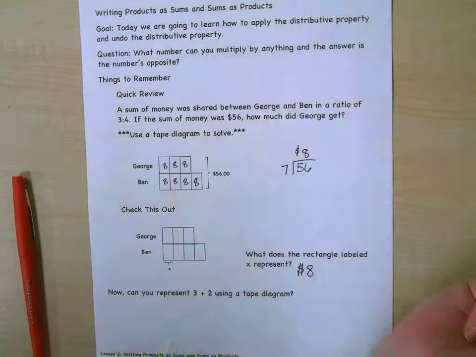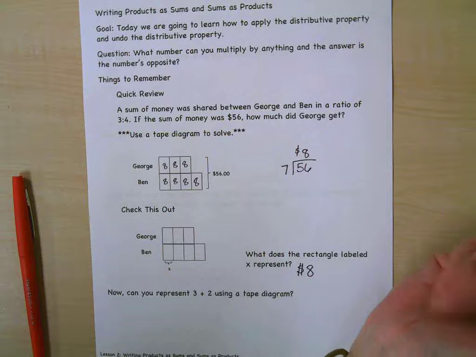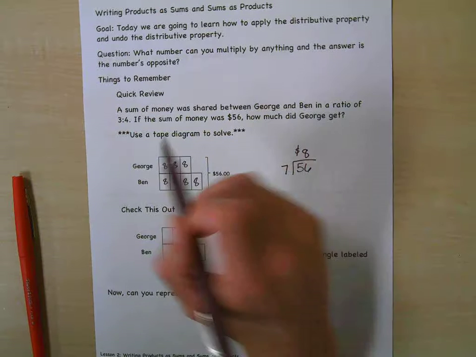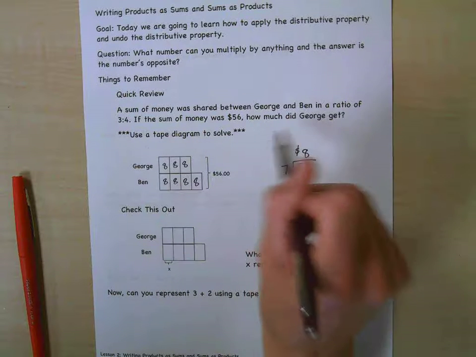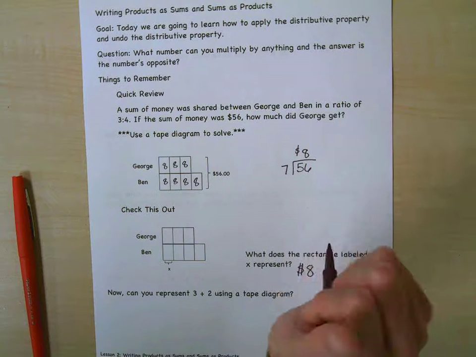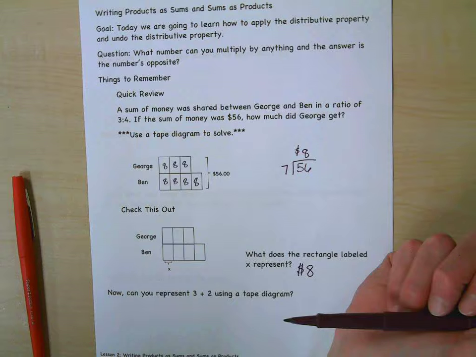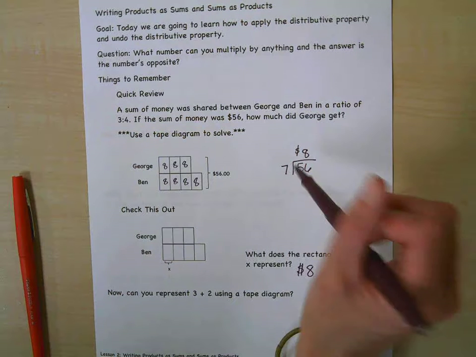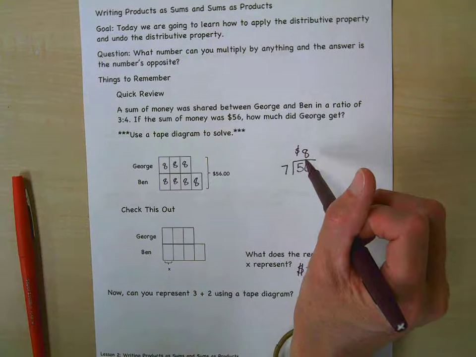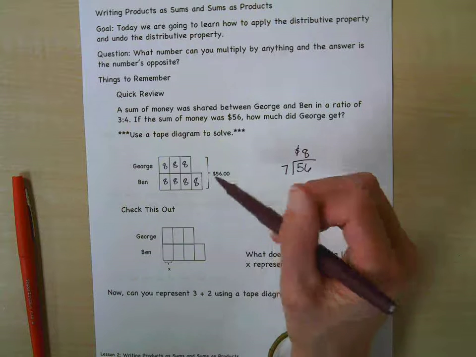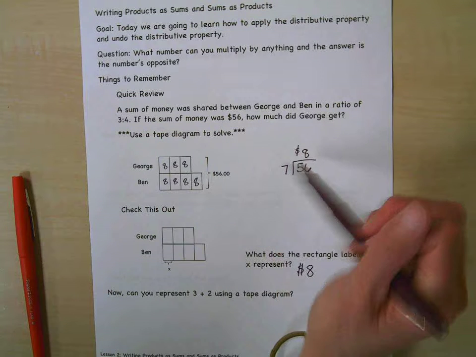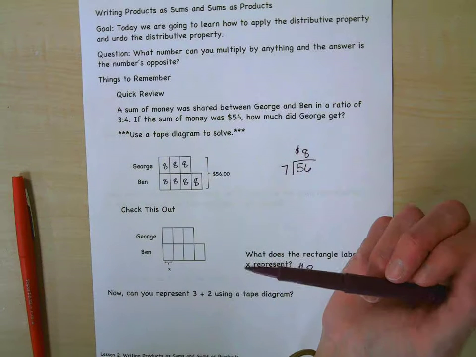Okay? So now the other really cool thing is that it says, if the sum of money is 56, how much did George get? Do I really want to know what Ben did? Probably not. I do, however, need to know the value of each section, and I found that it was 8, so I wrote it in.